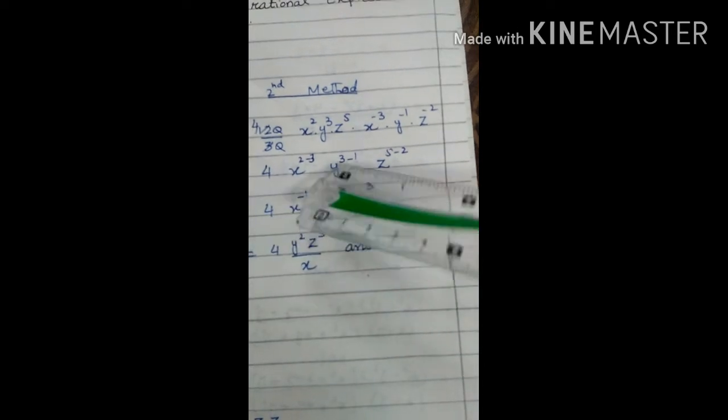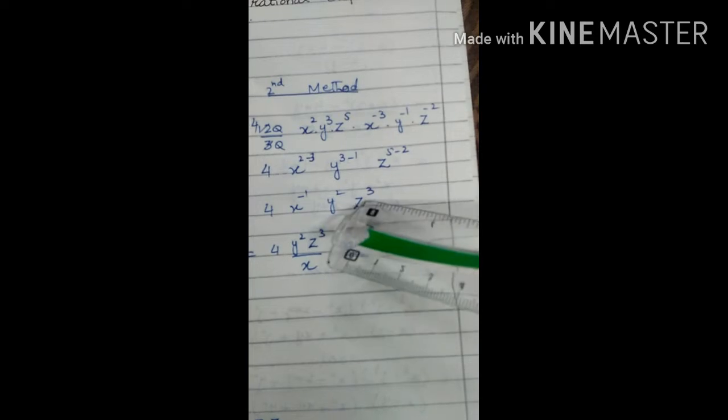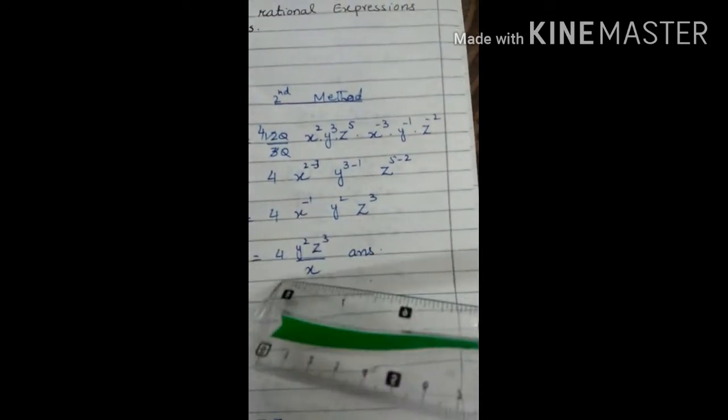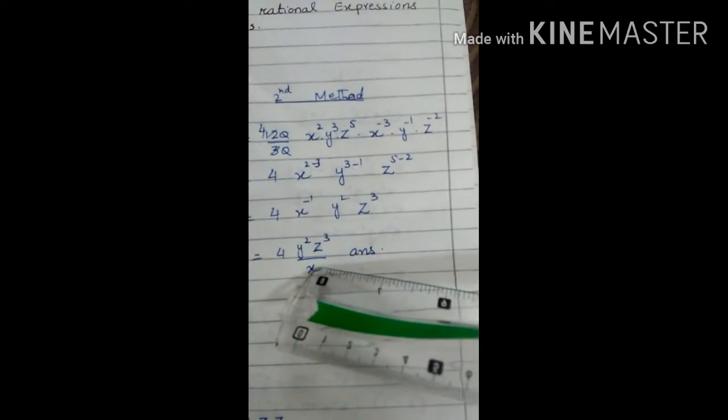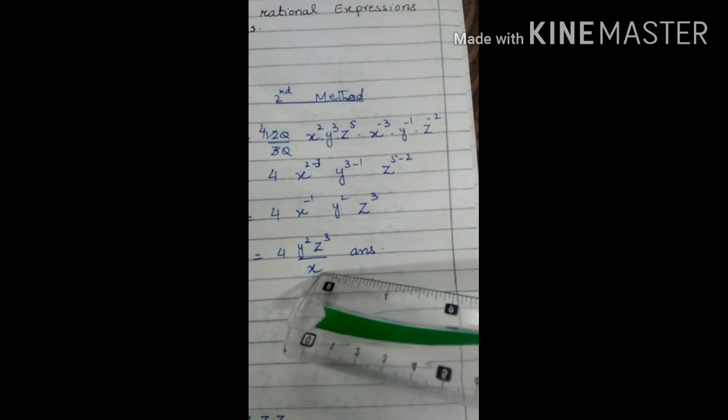You have 4, x to the power 2 minus 3, y 3 minus 1 is 2, z 5 minus 2 is 3. Now we have to convert the negative powers to the positive powers as per the polynomial rule. So x will come in the denominator: 4 y square z cube over x.